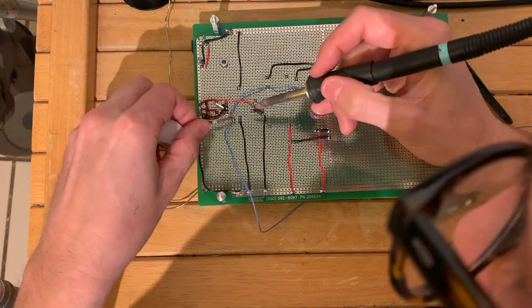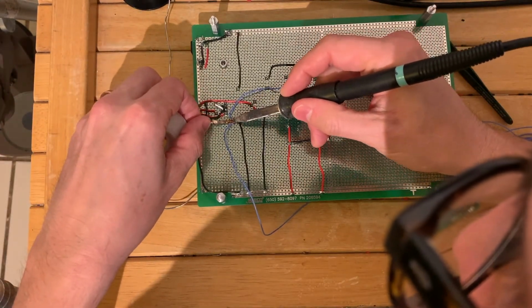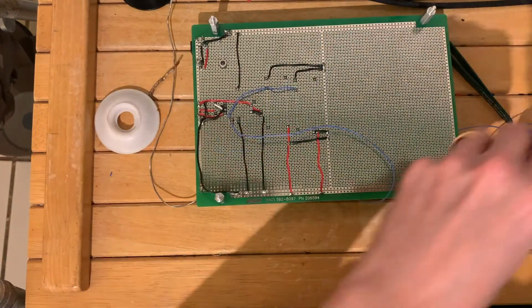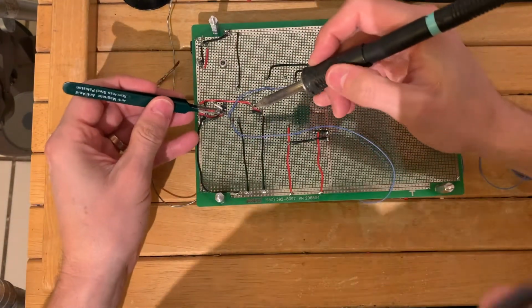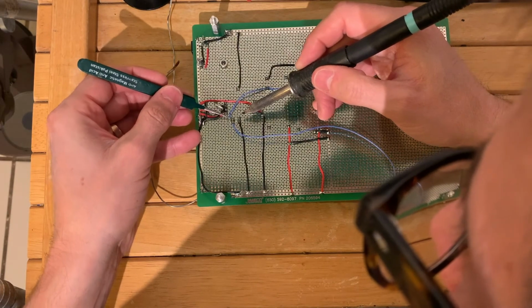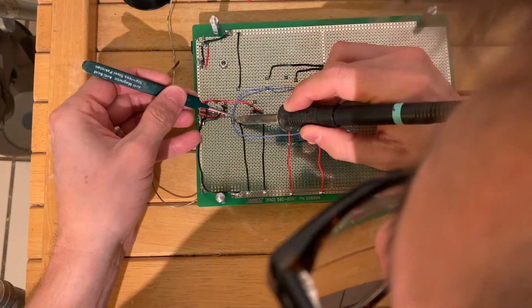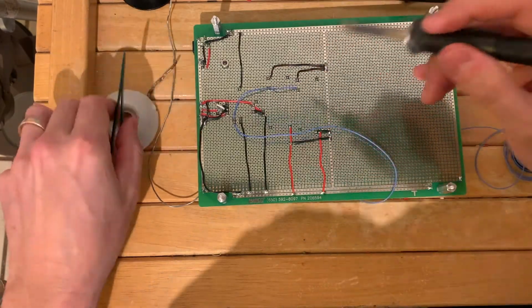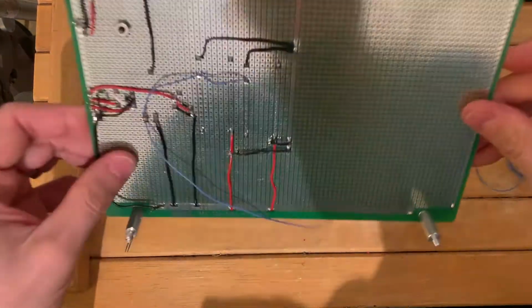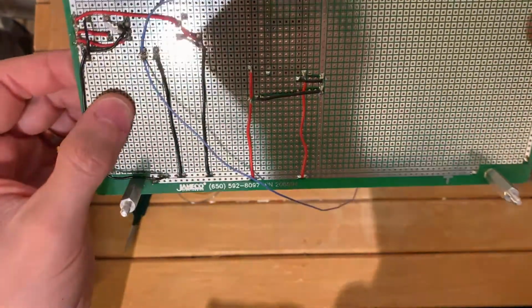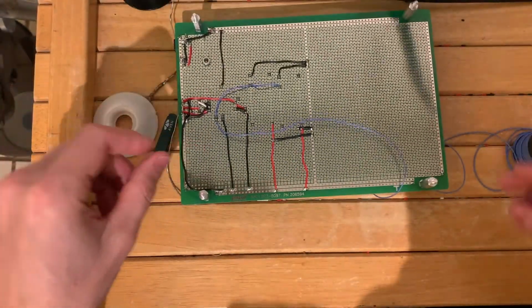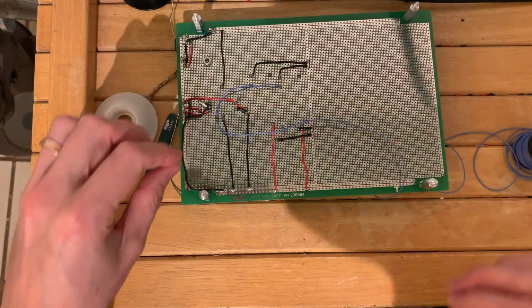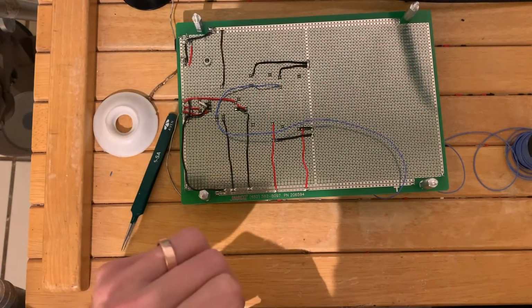Well, I kind of screwed the pooch on that too. Man alive. I'm not getting lucky today. Here we go. Let's see what we can do here. There we go. That's good. Okay. That looks good. Those are separated. They're not touching. You can use your voltmeter to check if they're touching each other.